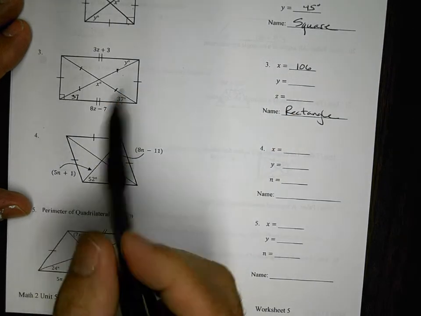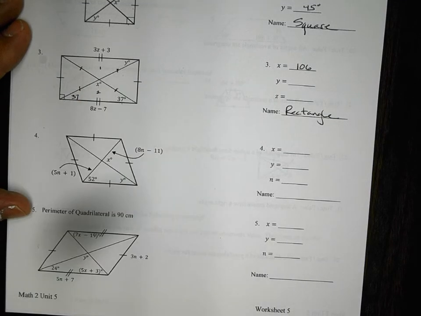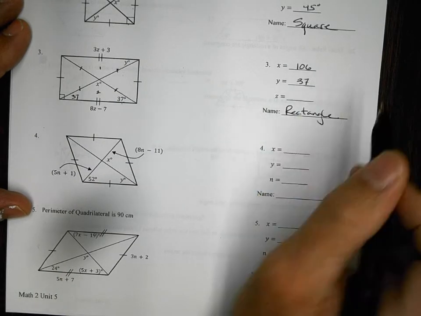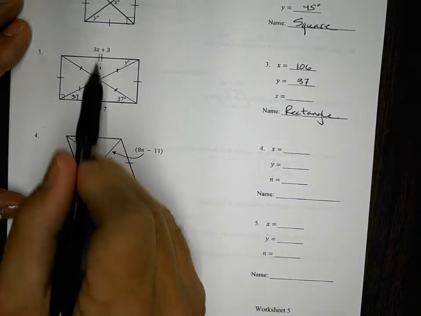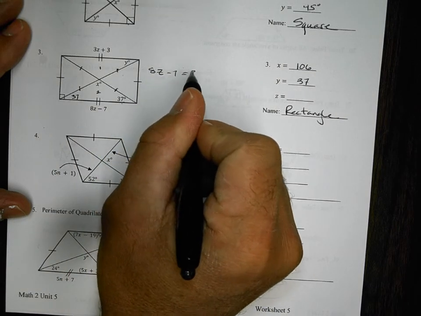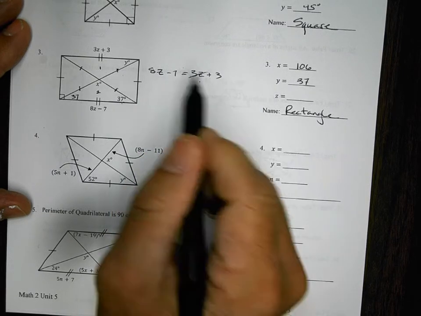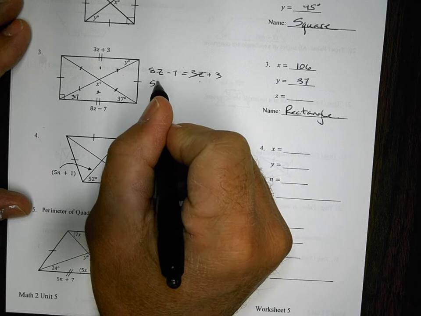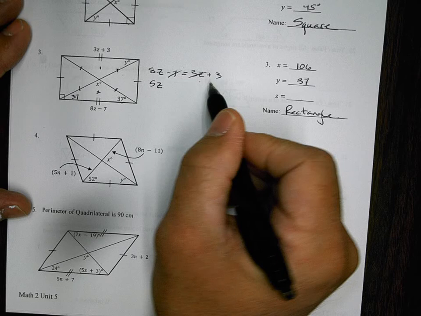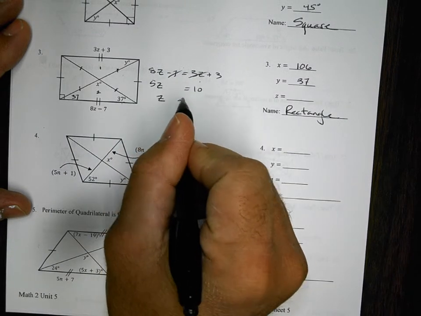We also know that triangle 1 and triangle 2 are congruent. So if this is 37, y is 37. And finally, solving for z, we know opposite sides are congruent. So 8z minus 7 equals 3z plus 3. Subtract 3z from both sides, we have 5z. Add 7 to both sides, we get 10. Divide both sides by 5, we get z equals 2.